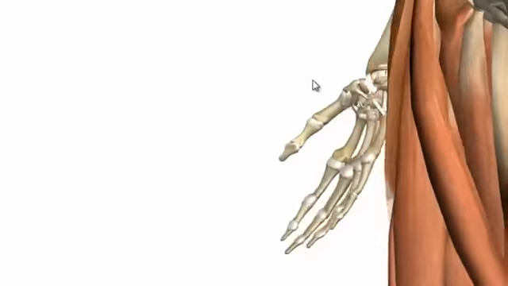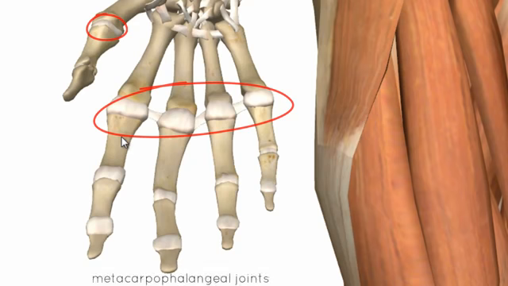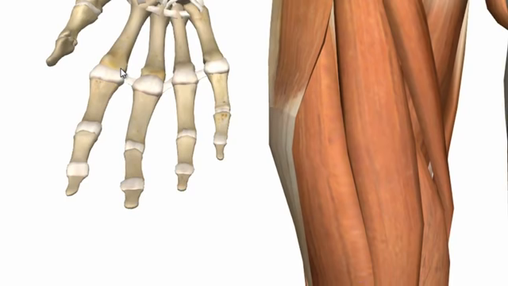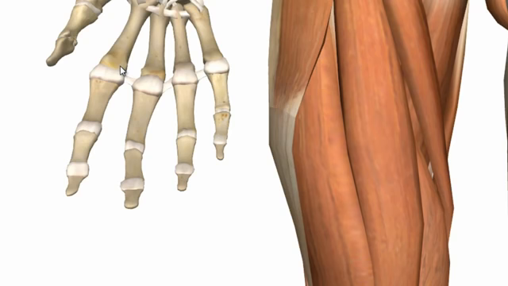Okay, so next we've got these joints between the metacarpals and the phalanges. These are called metacarpophalangeal joints. These joints are condylar joints, and you get much more movement at these joints than the previous joints. At the metacarpophalangeal joints, you get flexion, extension, abduction, and adduction. You can combine all these to produce circumduction, and then you've got a little bit of rotation at these joints as well. We'll just take a look at some of the ligaments at these joints.